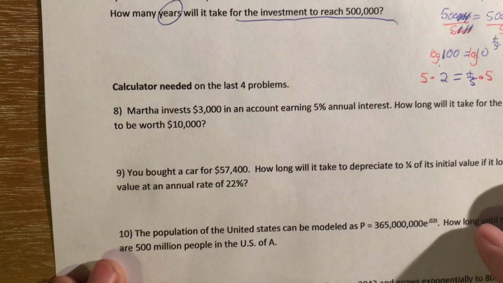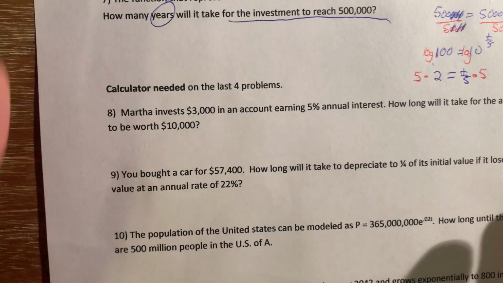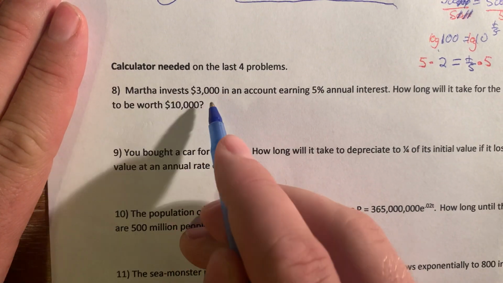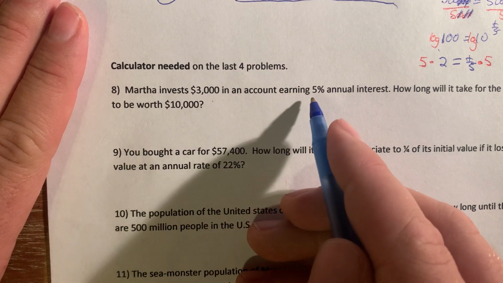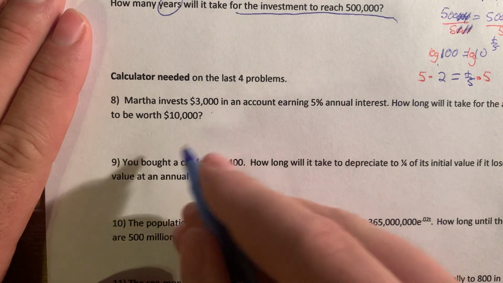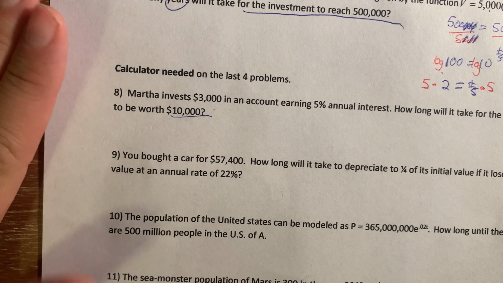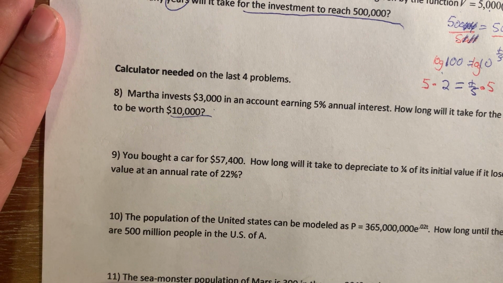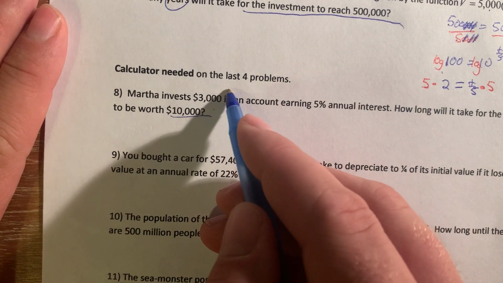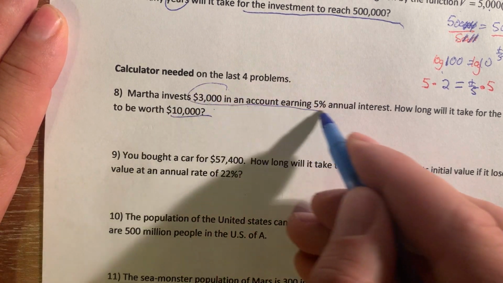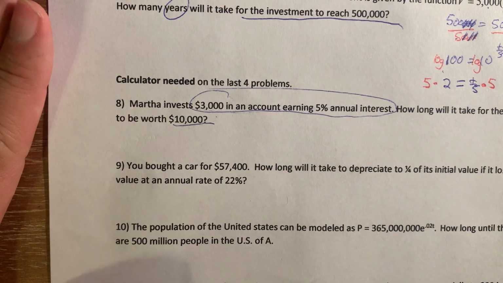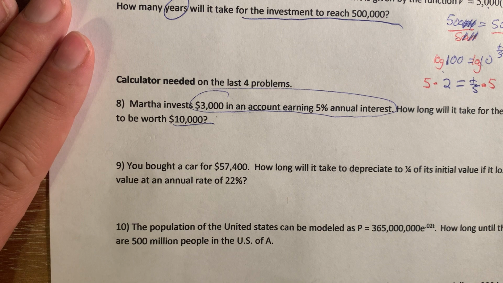Okay. You do need a calculator on these last 4 problems, and you will use it and you will round. Martha invests $3,000 in an account earning 5% annual interest. How long will it take for the account to be worth $10,000? I hope we can see these were questions we couldn't answer before when we were doing our exponentials unit, but now we can. So start by, how do you write the equation for the function that will show Martha investing $3,000 and earning 5% annual interest?